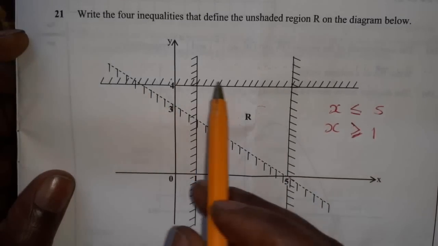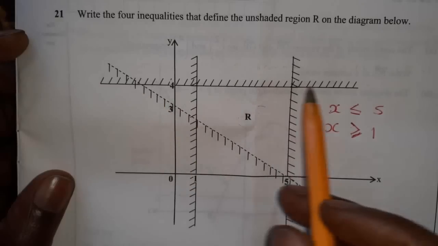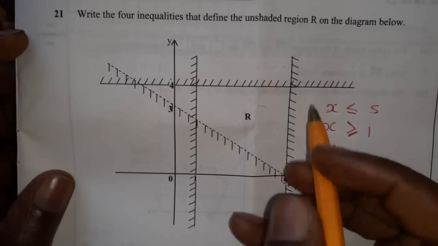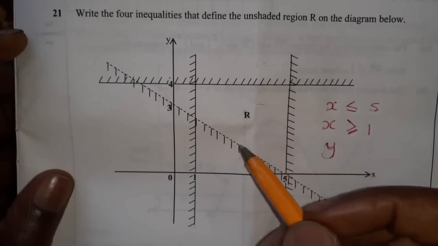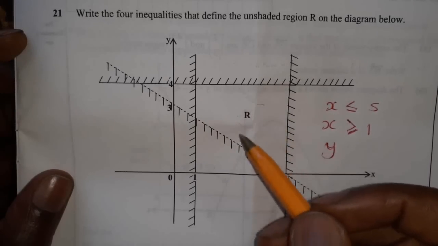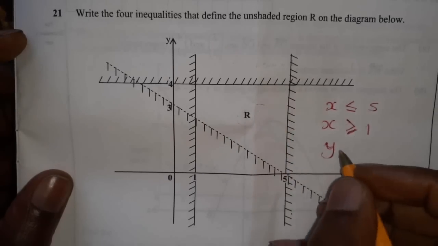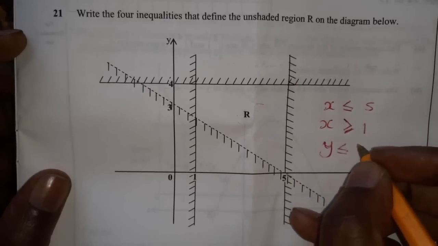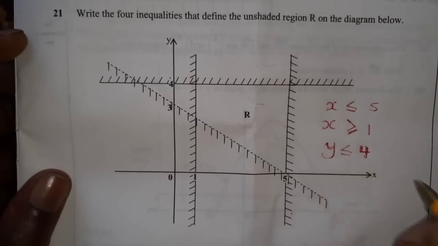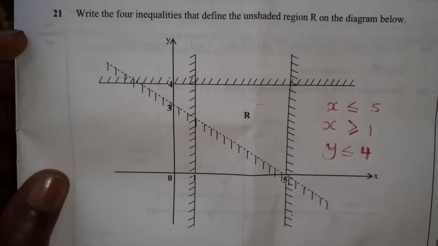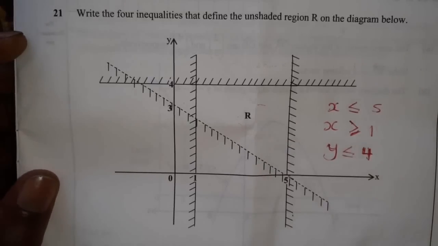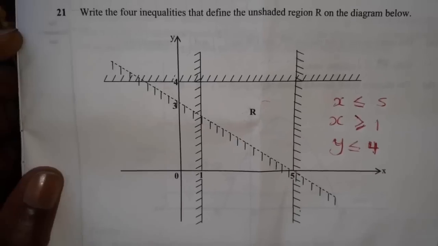Then there's another horizontal line here which cuts the y-axis. And the region that we want is below. So what do we say? It's below. So we say it is less or equal to 4. So these are 3 inequalities that are needed.